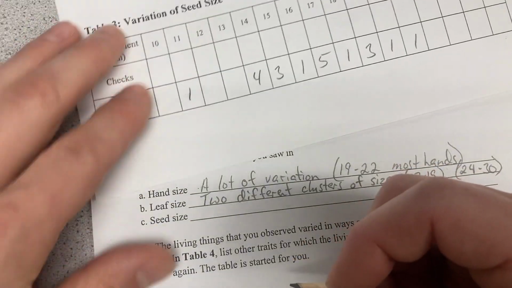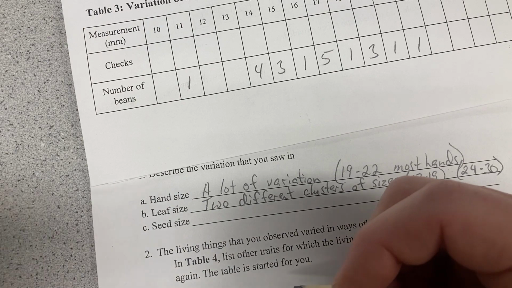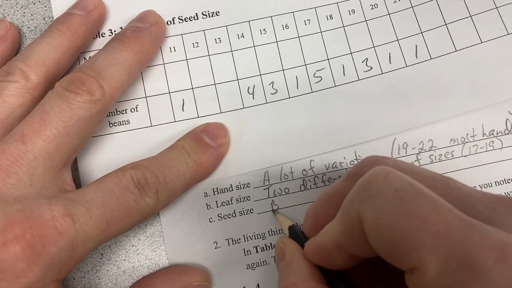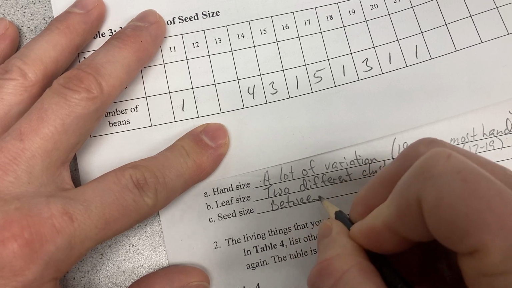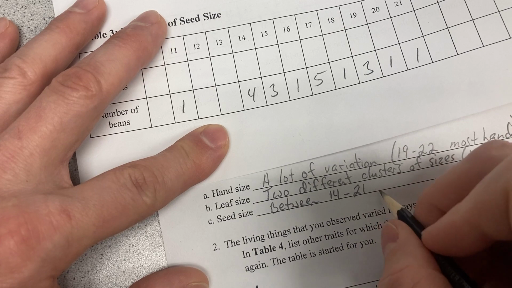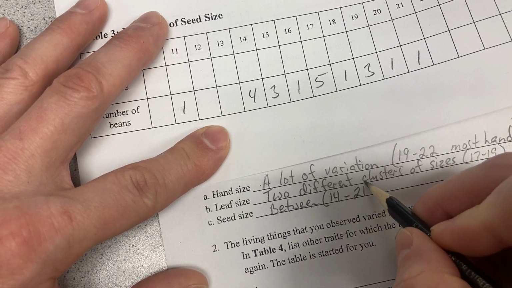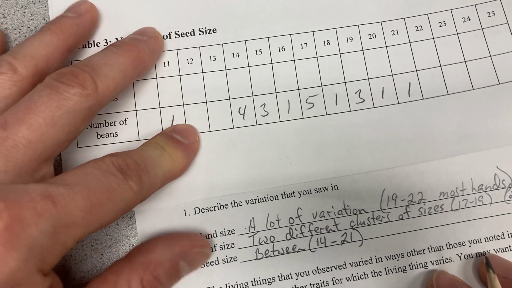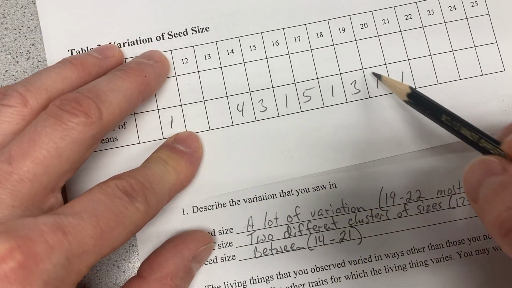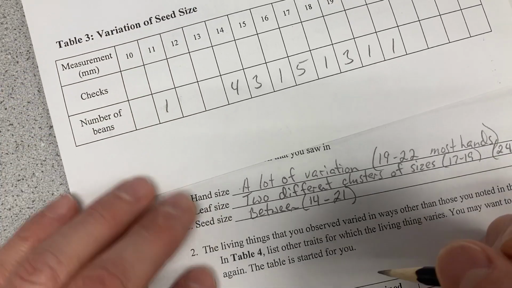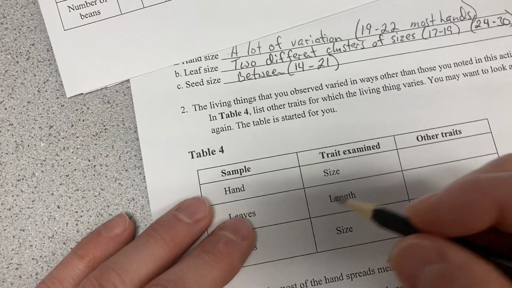Let's do seed size. Seed size had a nice distribution. Most of the range was between 14 to about 21 millimeters. It was kind of a range there. This probably would give us a fairly bell-shaped curve if we graphed it. Okay, let's look at some other examples.